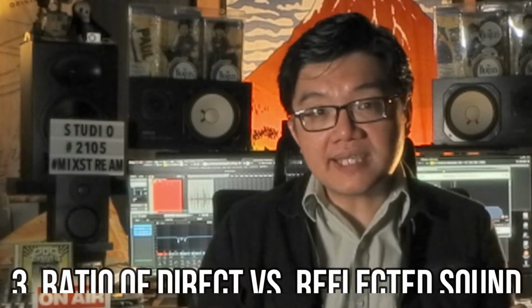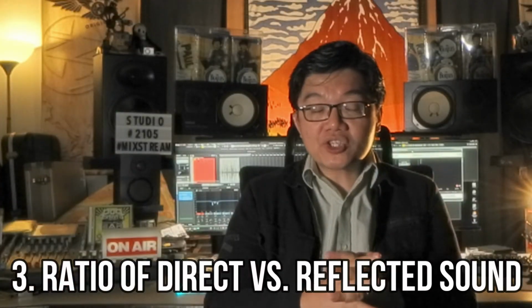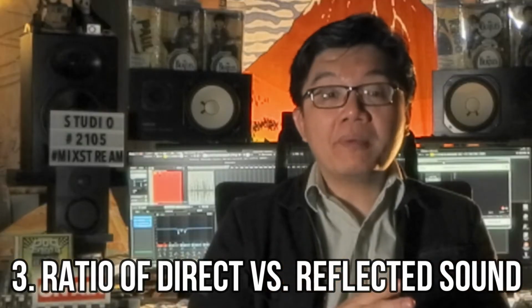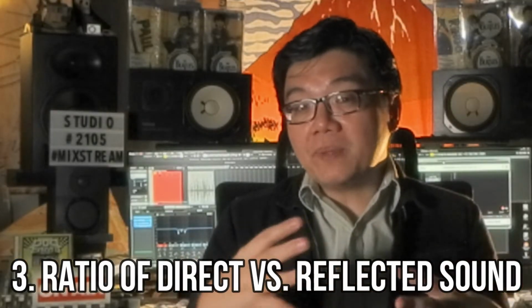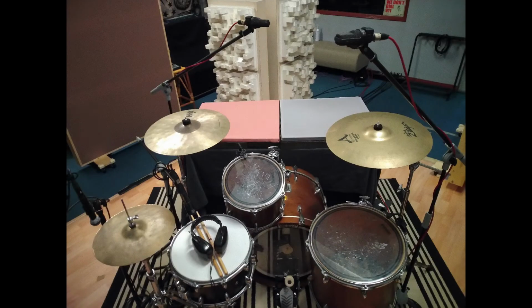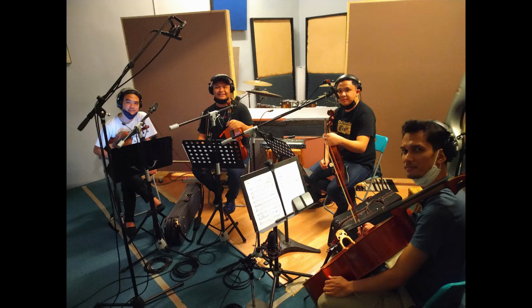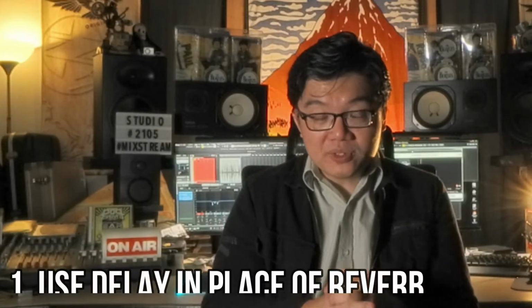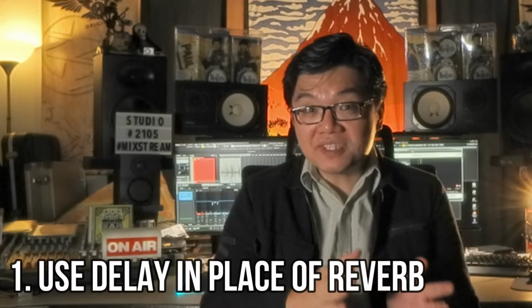Another useful idea to think about is the concept of the ratio of direct versus the reflected sound. A sound that has a higher ratio of reflections compared to the direct sound will sound bigger and a little further away. For example, using room mics when recording drums or even other instruments helps impart a sense of size and 3D space.